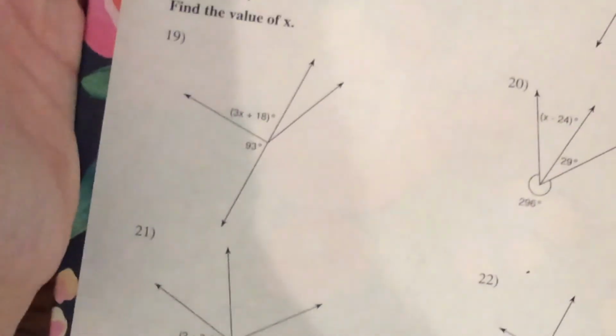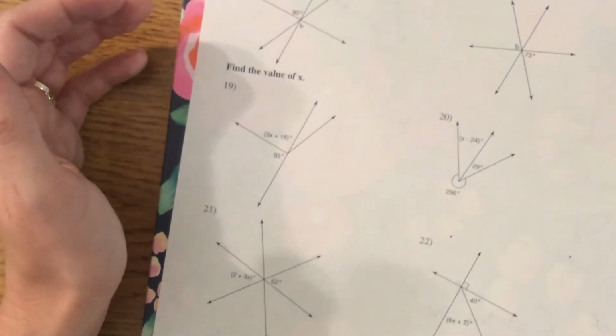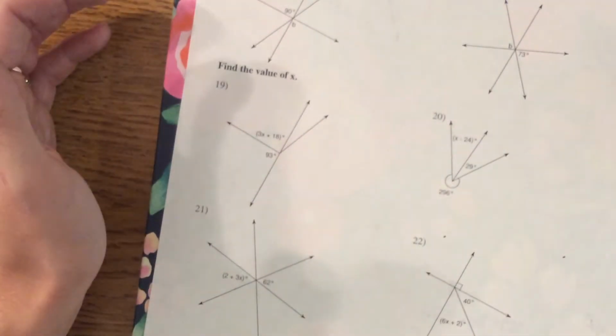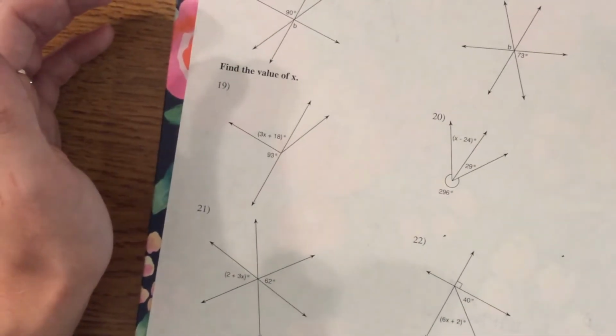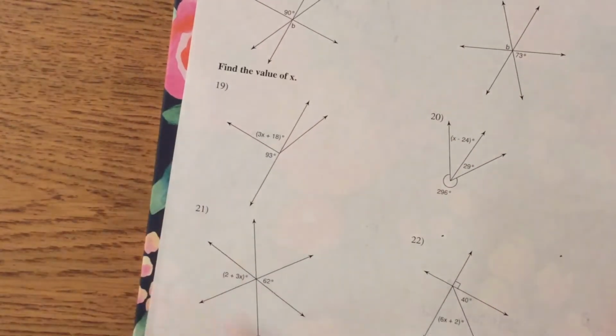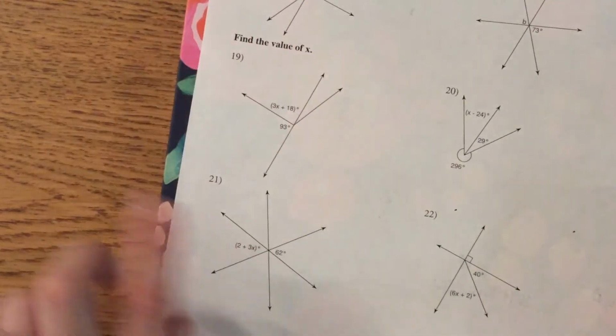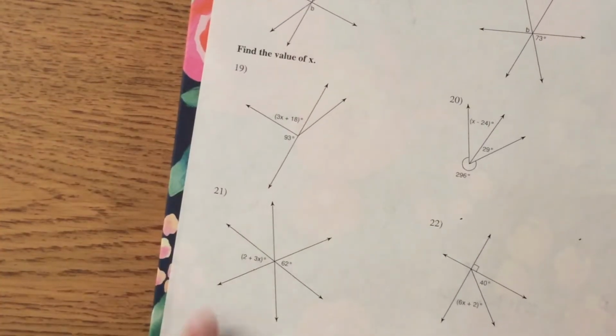All right, one more. We'll do 19 through 22. So, very similar. You are trying to find the value of x. Okay, trying to find the value of x. So, let's do 21 together. Actually, we'll do 19 and 21, and I'll just get you set up on both.